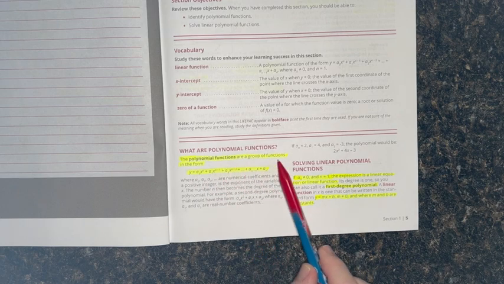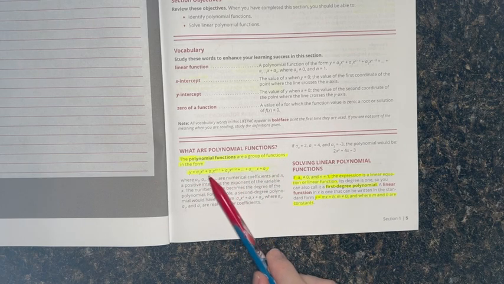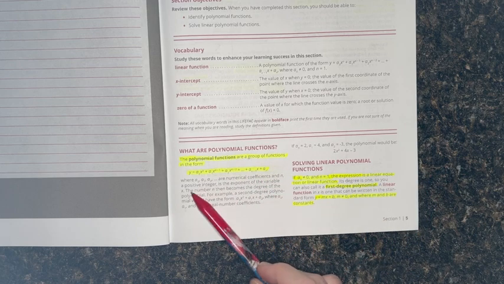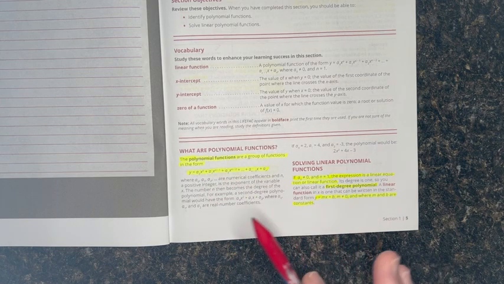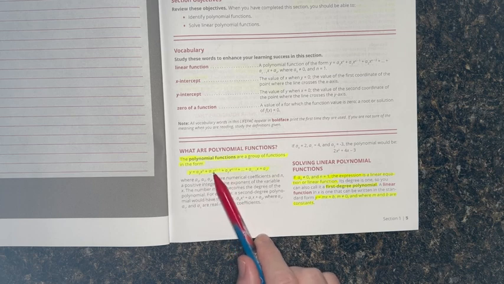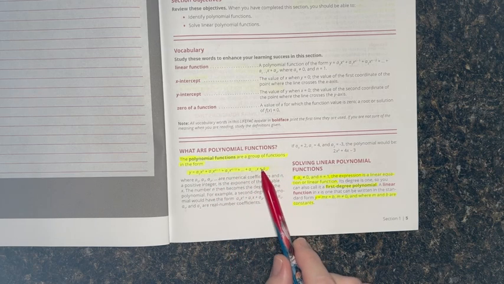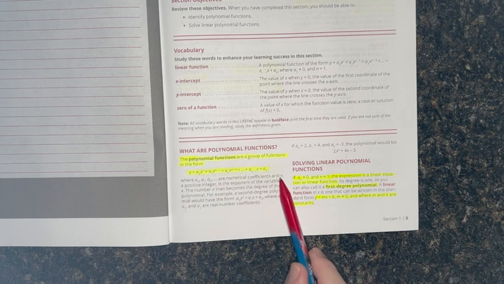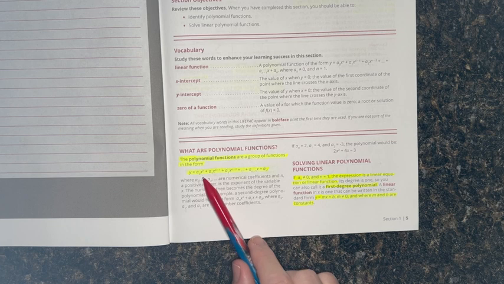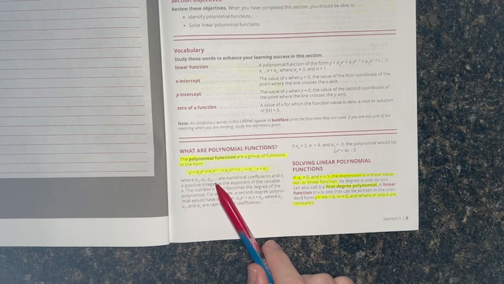The polynomial functions are groups of functions in this form. Now, this form can be a bit confusing, but it's y equals a sub 0 times x to the nth power. Now, the a sub whatevers continue on and on, ending with an a sub n. But the a sub whatevers are the numerical coefficients. They could be any number. It could be a 1, it could be a 5, whatever. Each one does not have a connection to the other. They're just labeled a sub something.